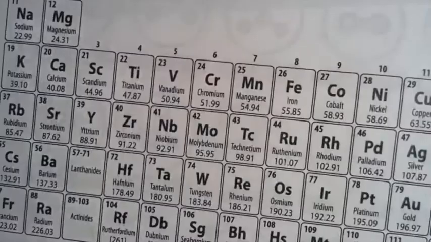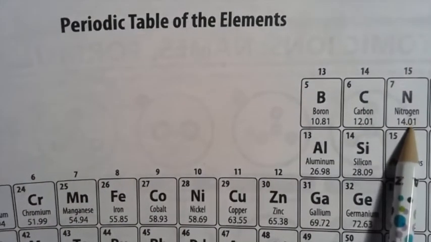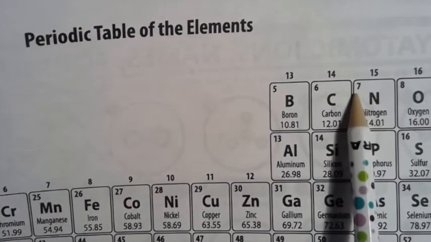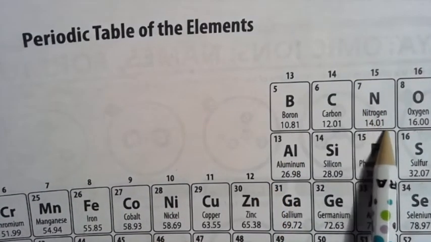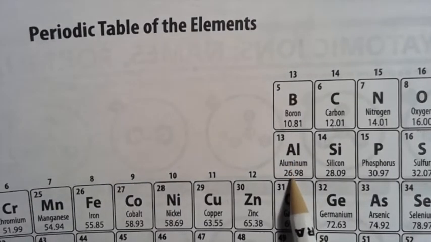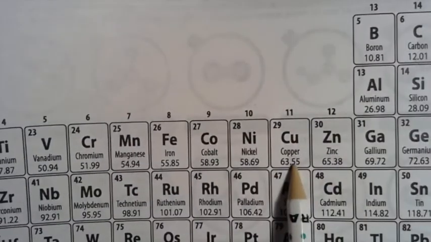Okay, so you just watched some stuff about how to read a box on the periodic table. We looked at the example of nitrogen and we parsed it. We figured out there are four things inside each box. We looked at nitrogen in the last video, but you could look at aluminum. Some of these you've heard of more often than others, but even copper has the same stuff in a box.